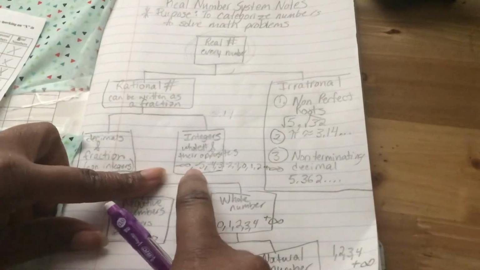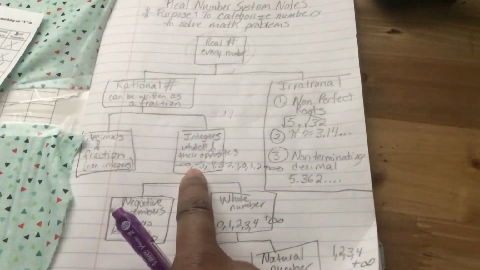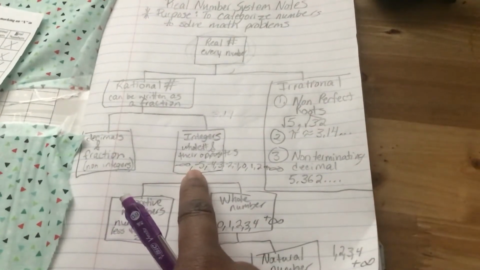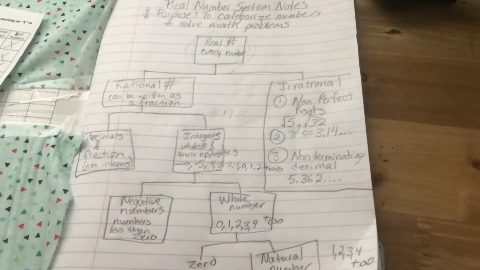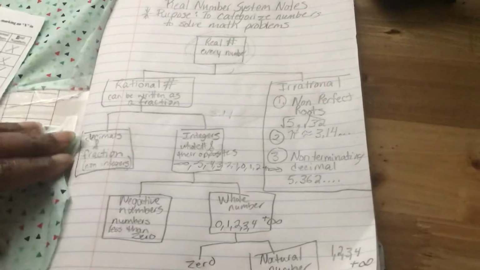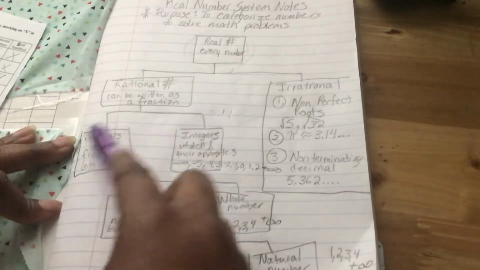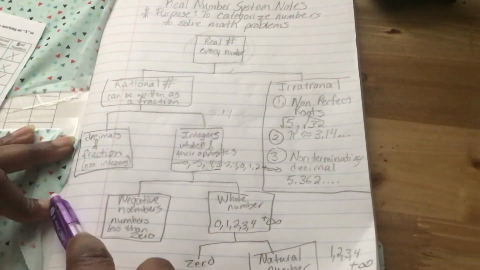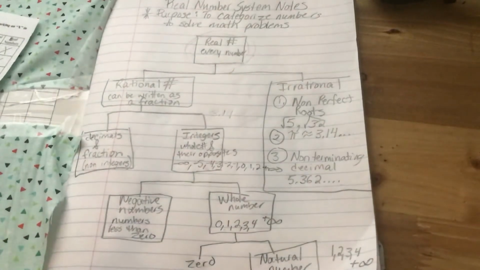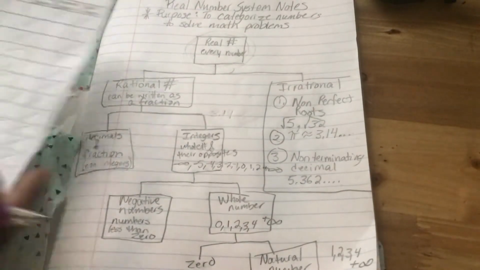That's negative infinity. That means it continues forever in the negative direction. And remember again, integers do not have fractions and decimals attached to them. This category over here, the non-integers, are where the fractions and the decimals go. Okay, so let's look at if a number is going to be an integer or not.